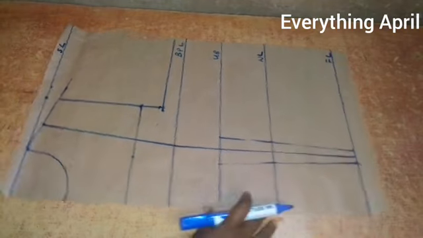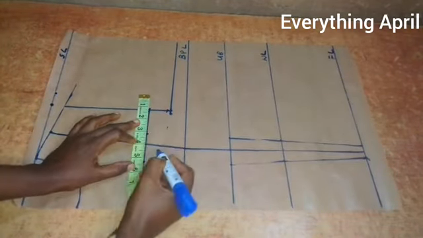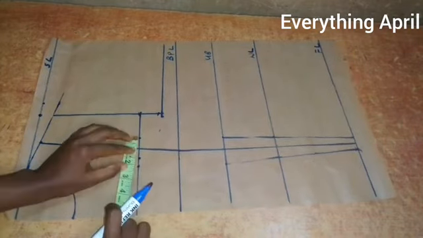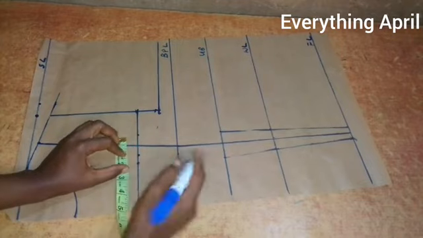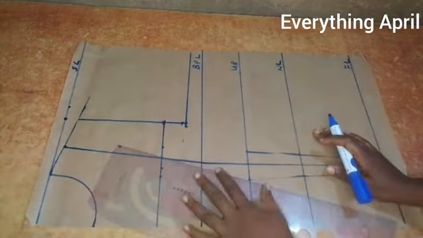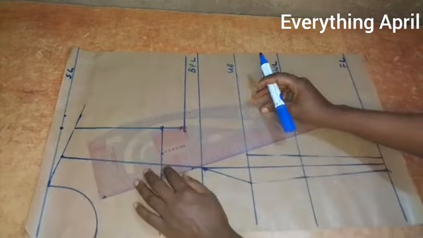So on the line I ruled above the chest line, I'm going to also take that 3/4 of an inch on both sides of this line. I'm taking 3/4 inch, 0.75, on both sides. So I'm also going to connect this, but before then I'm going to connect the darts from the under bust to the bust point.